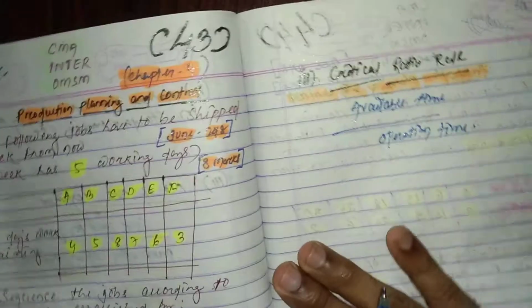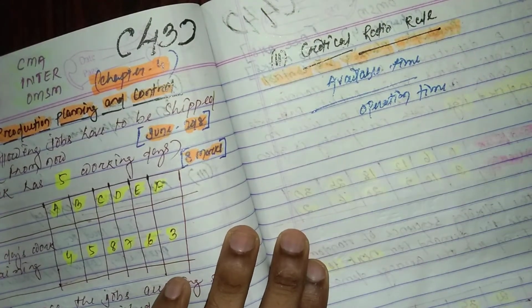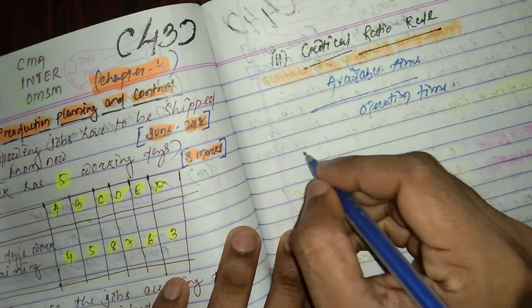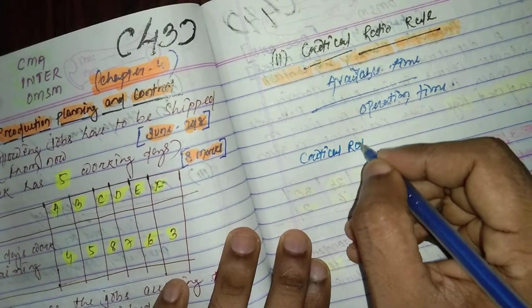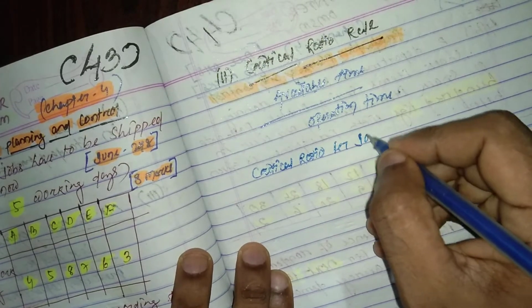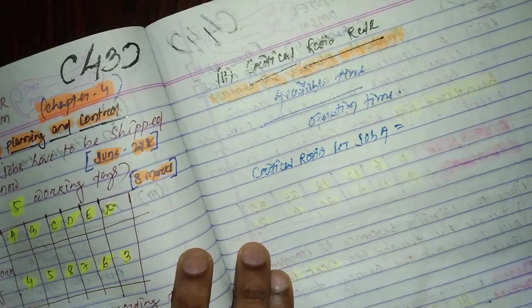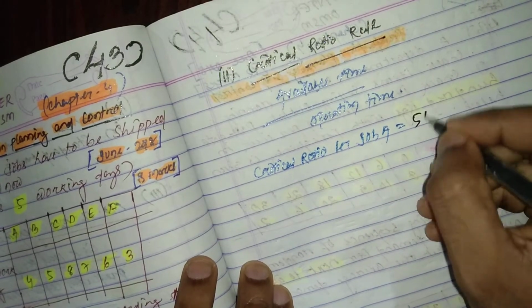So the critical ratio for job A will be 5 by 4.